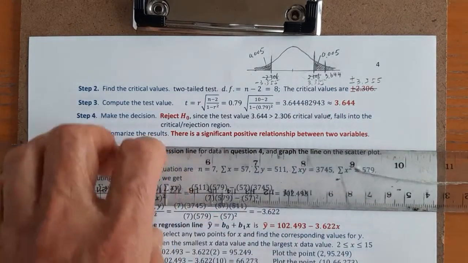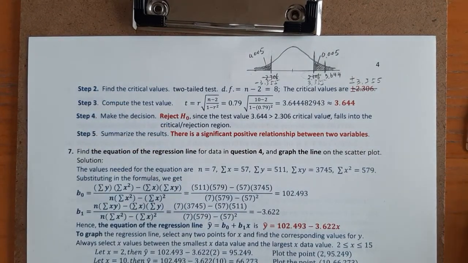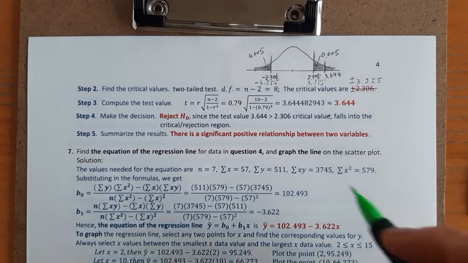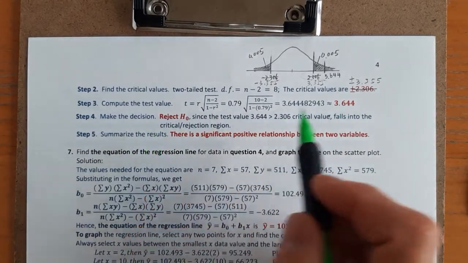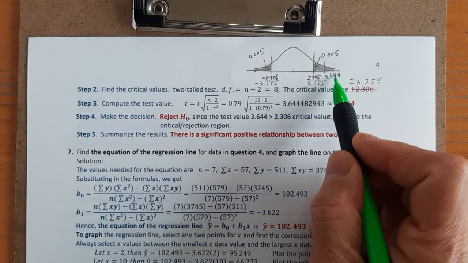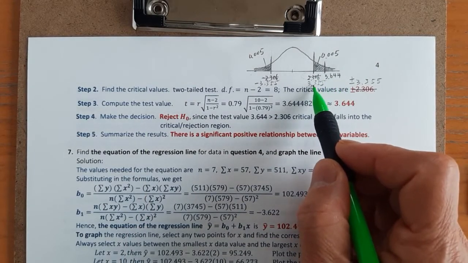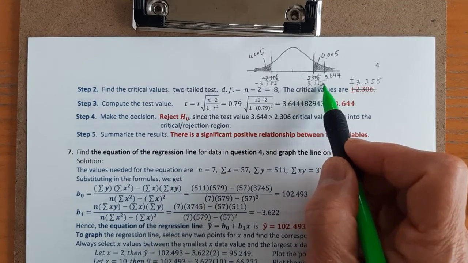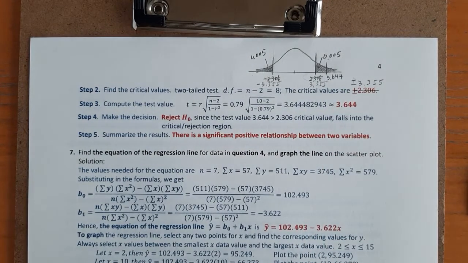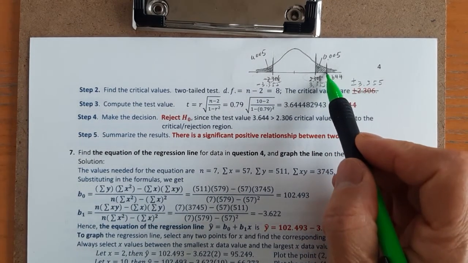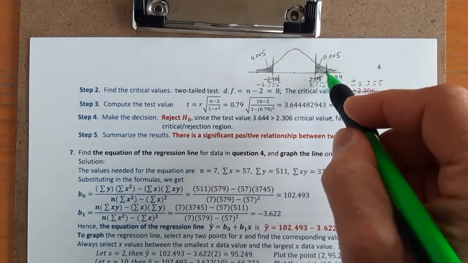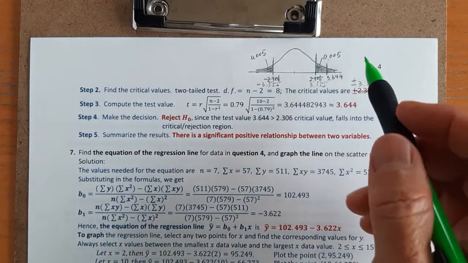Then compare it with the critical values. The test value 3.744 is greater than 3.355. So it's falling in the critical region, the rejection region to the right.